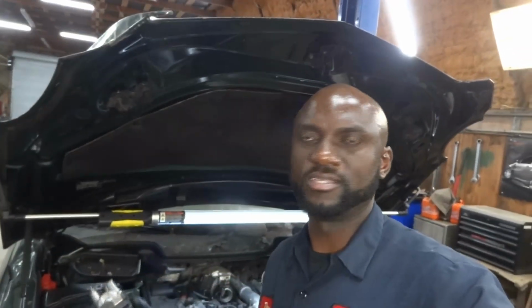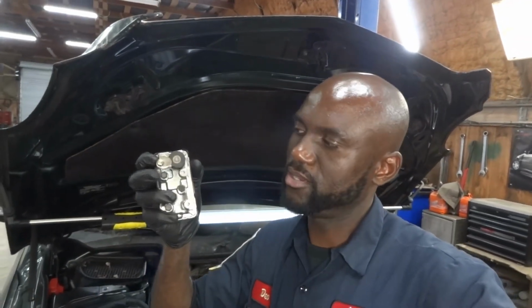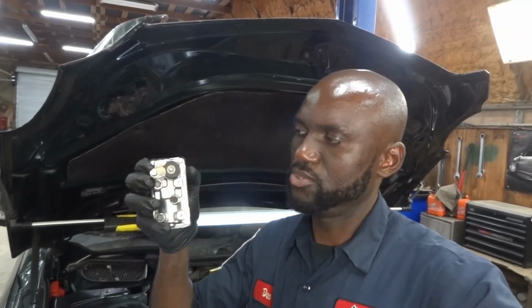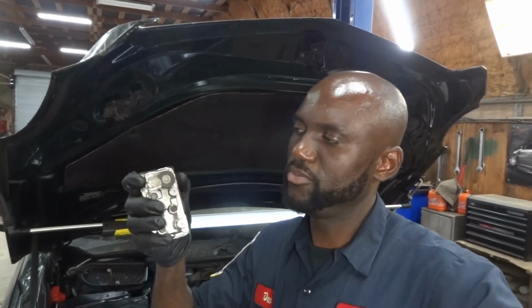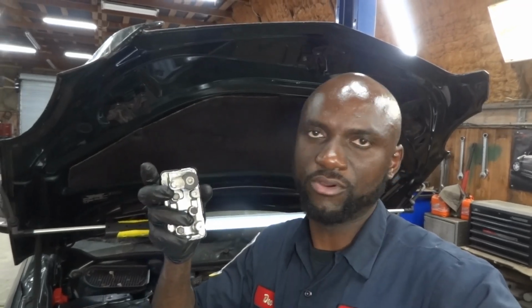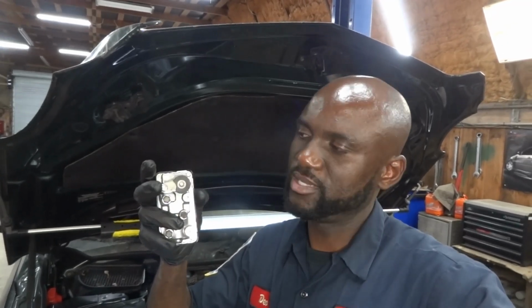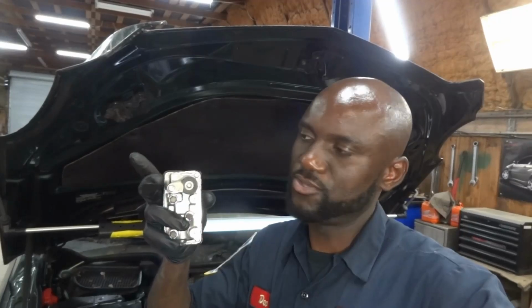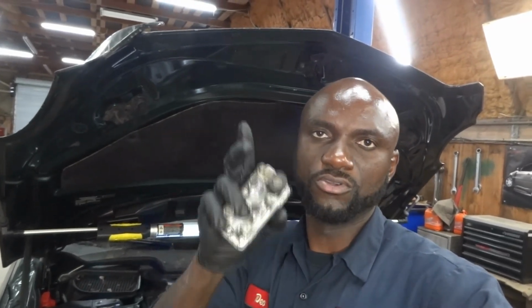Removing this actuator is really straightforward and really easy to do. So there's basically 3 bolts back here you have to undo. They are 10mm bolts. You're gonna undo these 10mm bolts and then disconnect the lever on the actuator. There's a little snap ring that you have to undo on this lever over here that connects the lever on the turbo with the lever on the actuator.